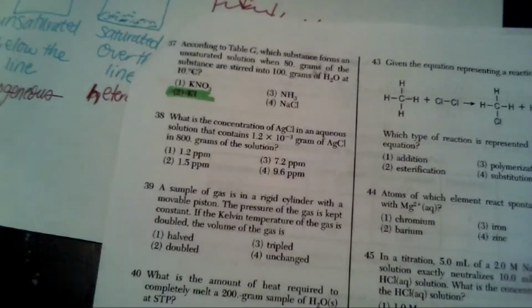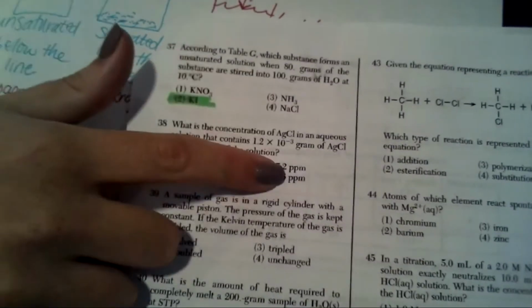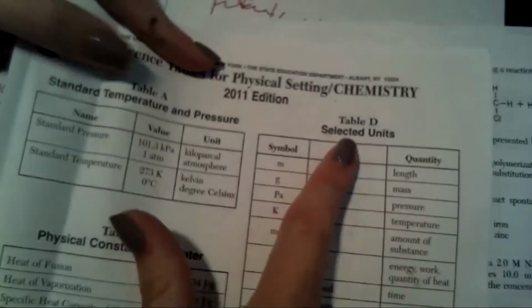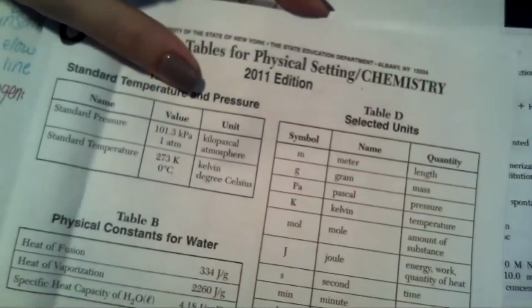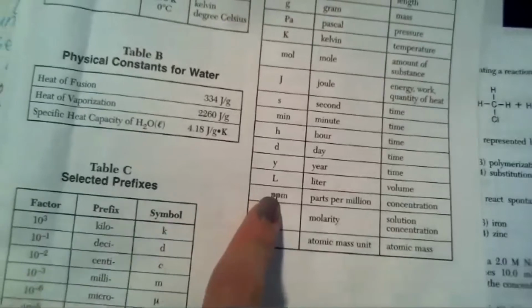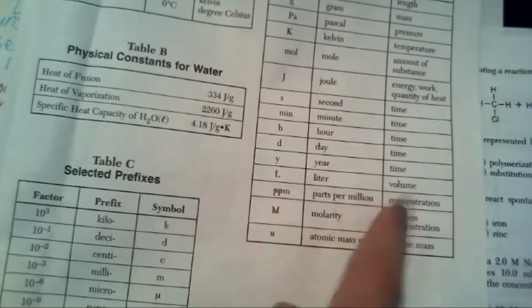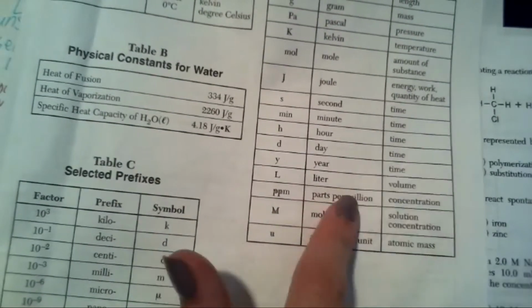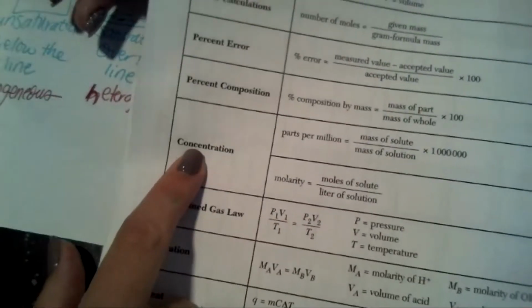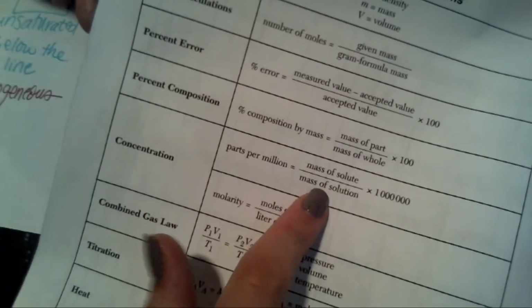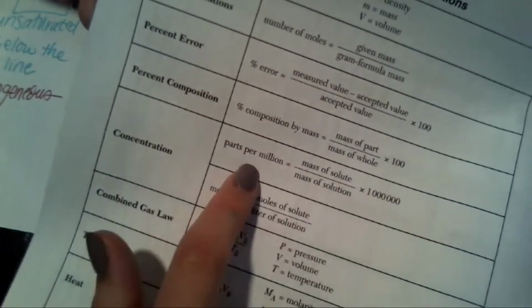On Table T, oh, also, if you forgot what ppm is, you have all of your units on Table D. Selected units, they tell you pretty much everything you need to know. ppm is right here. That's parts per million, and it's concentration. So got my units, flip to the back. Concentration, parts per million. This is the equation I want to use. So I'm just going to plug in those numbers and find out what the concentration is.